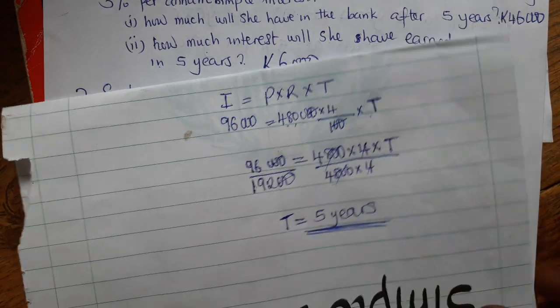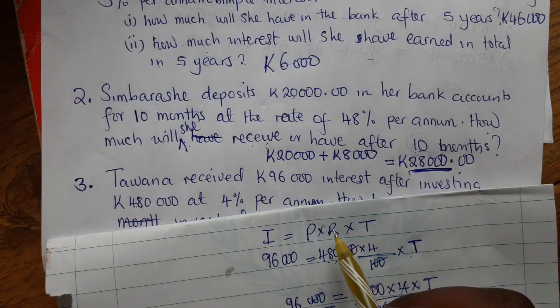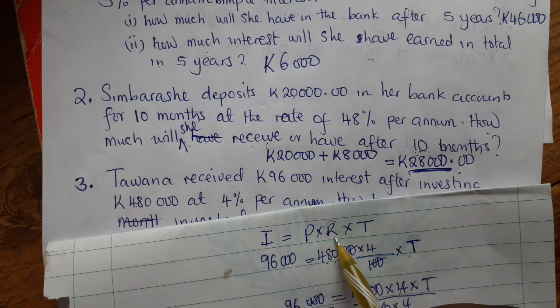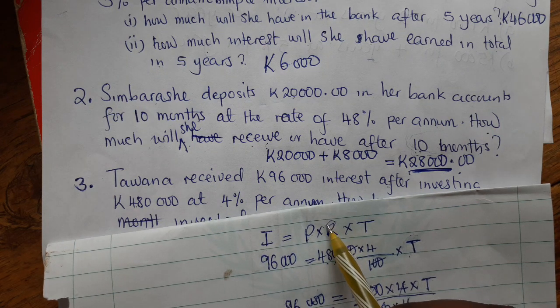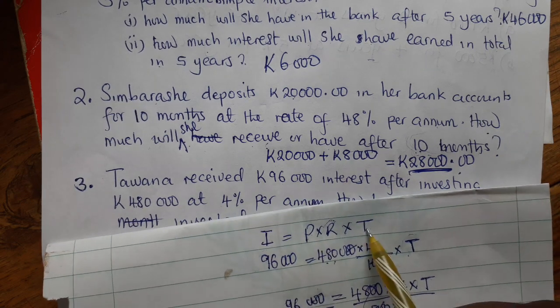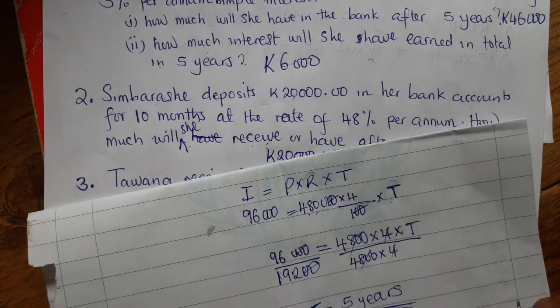So you must know that they do not always ask you for time. They can even ask for principal, or they can ask you for the rate. When they're asking for the rate, it means they'll give you interest, principal, and time. So the process will be the same.